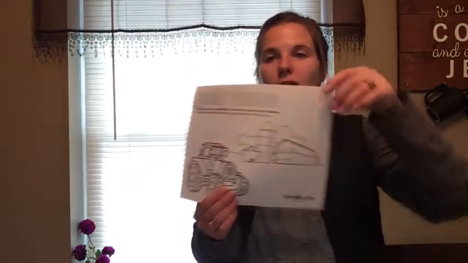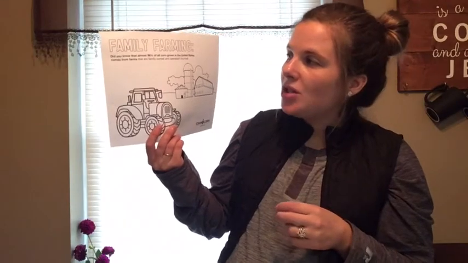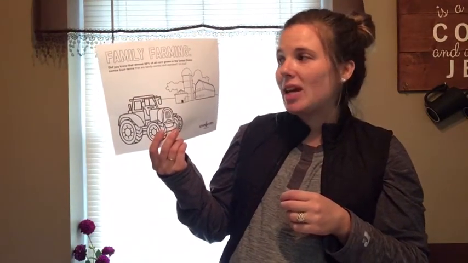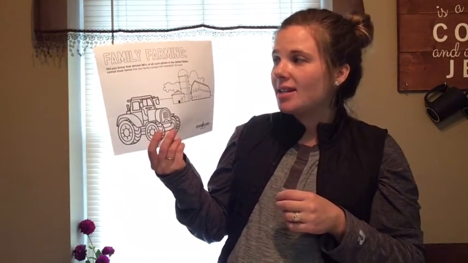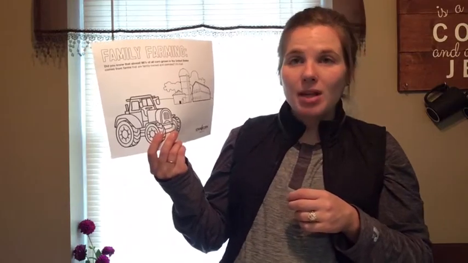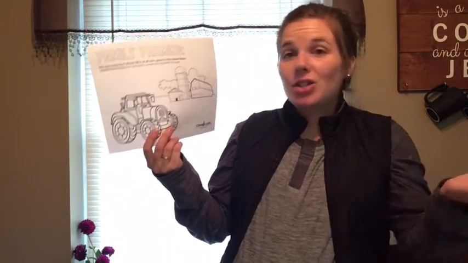We have food coloring, milk, a plate to protect your desk, a popsicle stick to stir, and a Q-tip to use as your paintbrush. Today we are going to be painting a picture of a family farm. Did you know that almost 96% of all corn grown in the United States comes from farms that are family owned and operated? It's true.